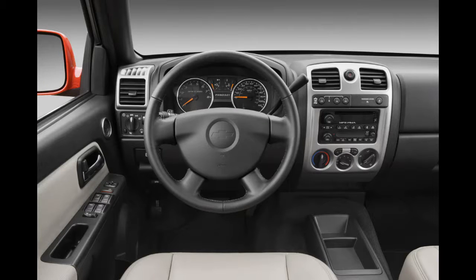Now we're going to take you through the driver interface, or in simpler terms, anything in the pickup that conveys information to you, like the instrument panel, indicator lights, warning lights, gauges, and even the radio's display area. So let's move from left to right through the driver cockpit to highlight the important features you need to know about. Beginning on the far left side of the instrument panel, you'll find the exterior lamp controls.